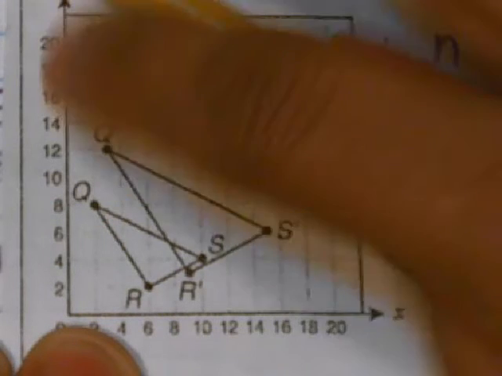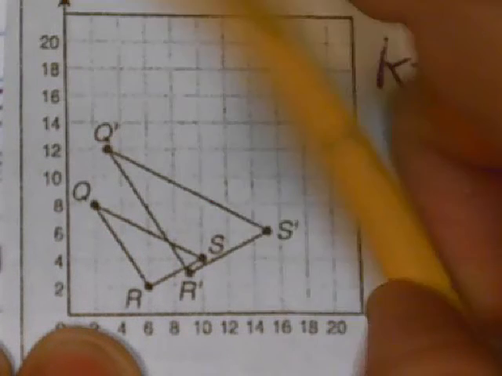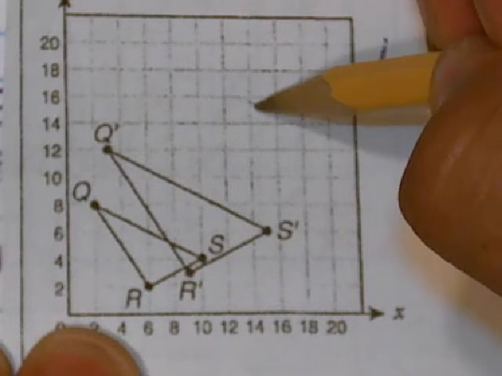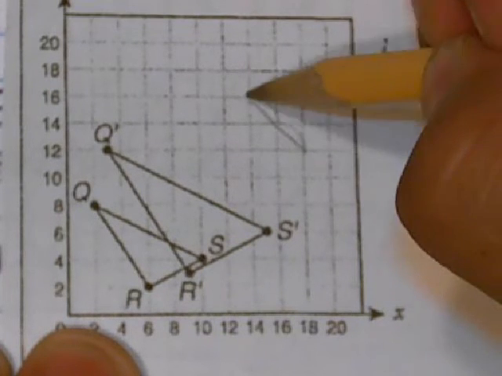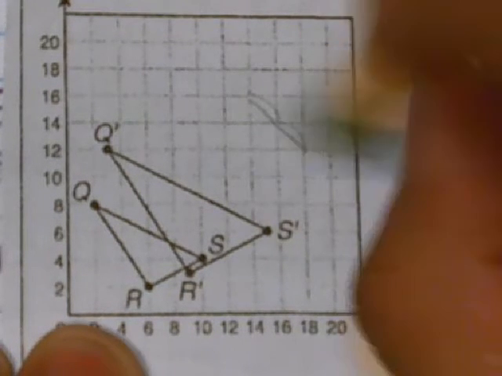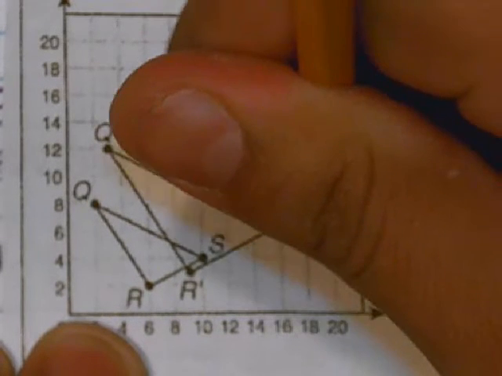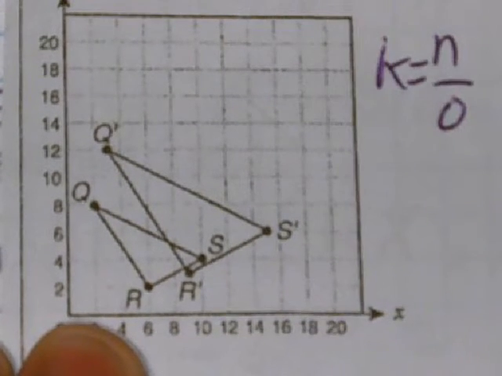I hope you say the answer is no, because the line is at an angle. It's not perfectly going through the intersection of the points. From here to here I could count, but this one isn't going that way, so I can't count. I'm going to be using a different process.